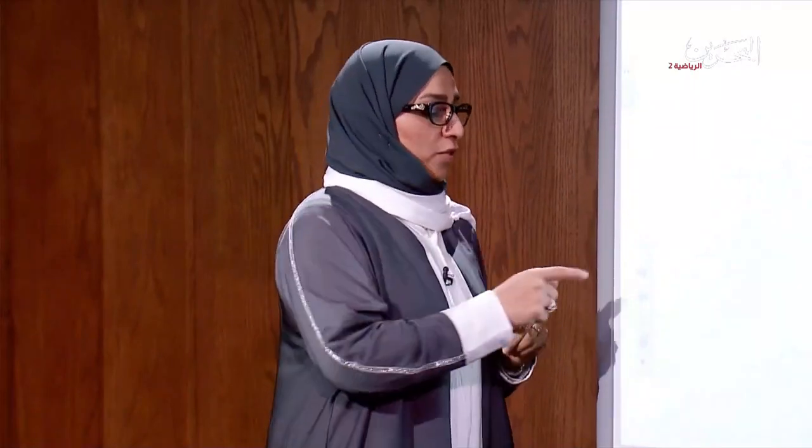Quantifiers. Have you ever heard the word quantifiers, or does it come from a word you know? Maybe some of you will say, yes, I've heard this word before. Let's find out. I'm sure some of you know the meaning of this word.